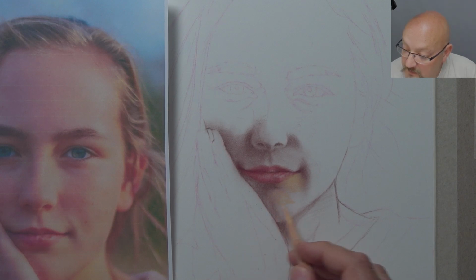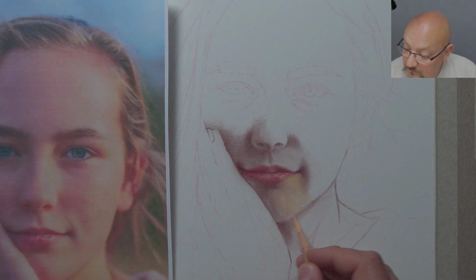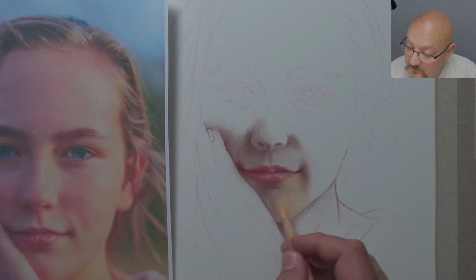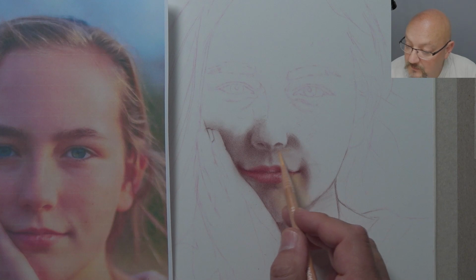Just establishing some of this lighter yellow skin tone right now. I can be a little indiscriminate about how I apply it. Kind of put it in its place here. Just, block it in here. That's all I'm really wanting to do right now. Do the same thing up here.